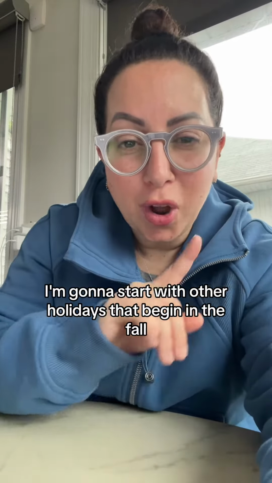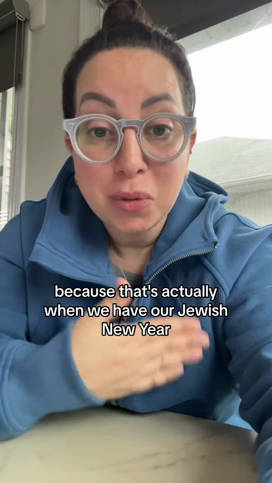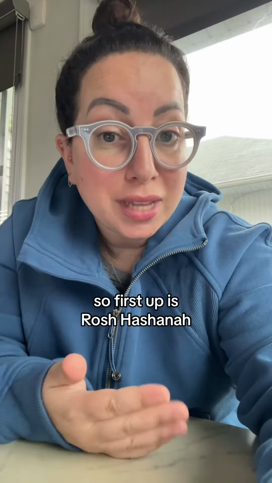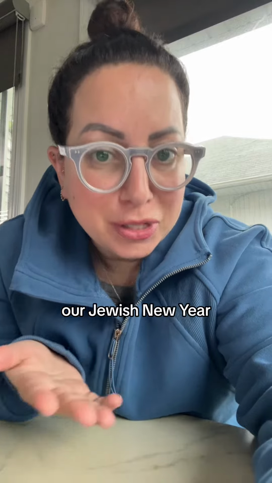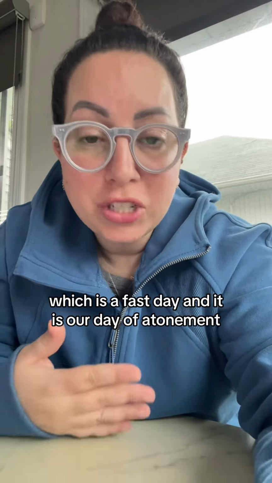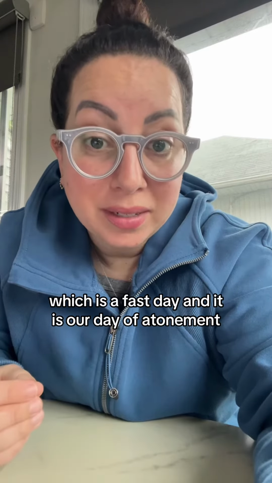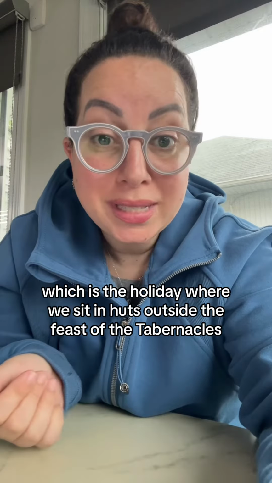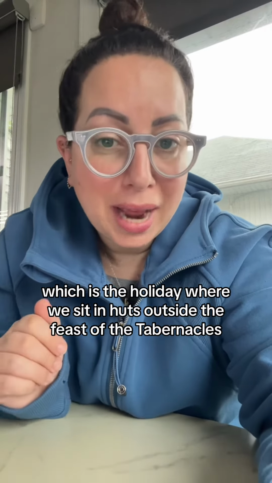I'm going to start with other holidays that begin in the fall because that's actually when we have our Jewish New Year. So first up is Rosh Hashanah, our Jewish New Year. Then we have Yom Kippur, which is a fast day and it is our Day of Atonement. Then Sukkot, which is the holiday where we sit in huts outside, the Feast of the Tabernacles.